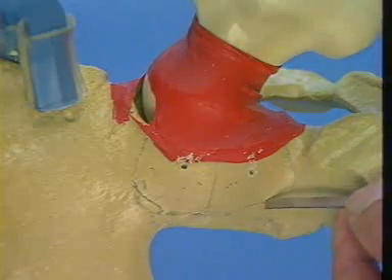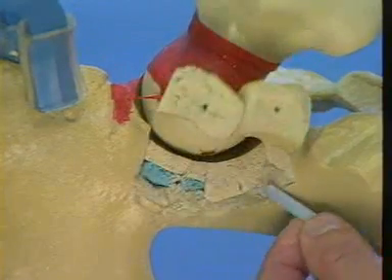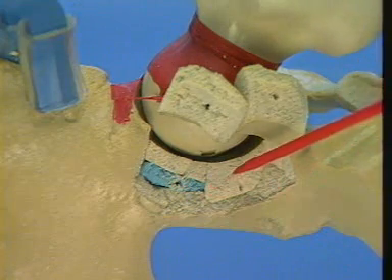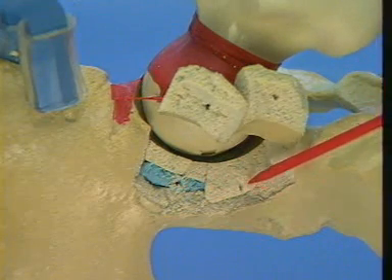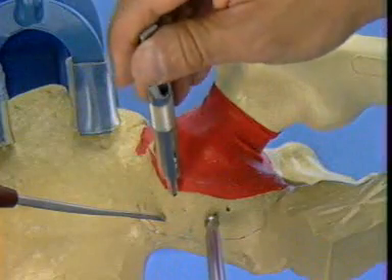After drilling both holes, it's often advisable and quite instructive to redisplace the fragments of the posterior wall in order to make sure that the screws will be outside the joint. The depth of the holes is measured.